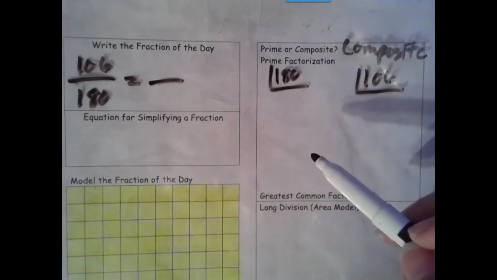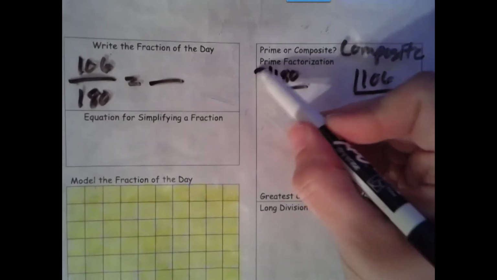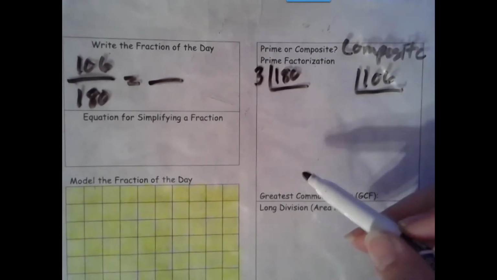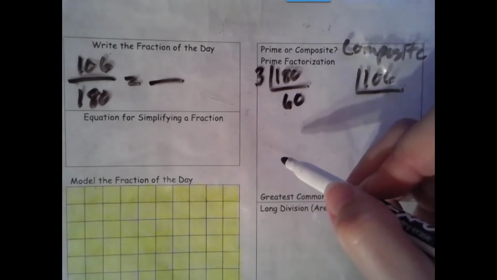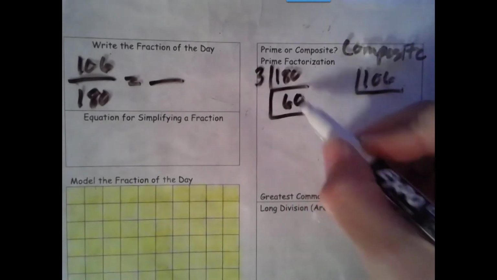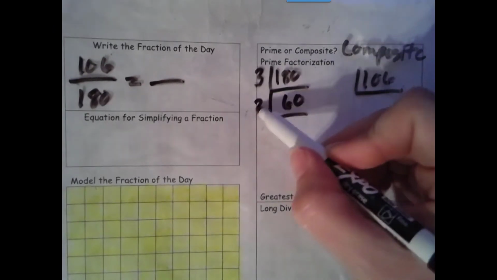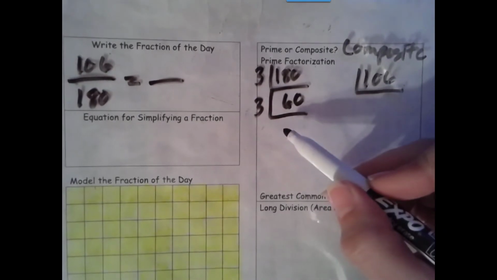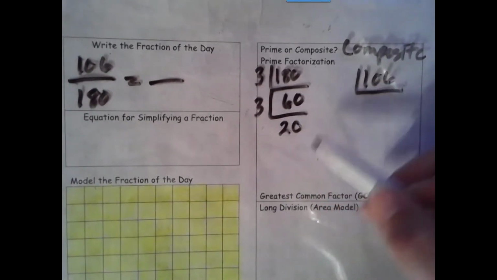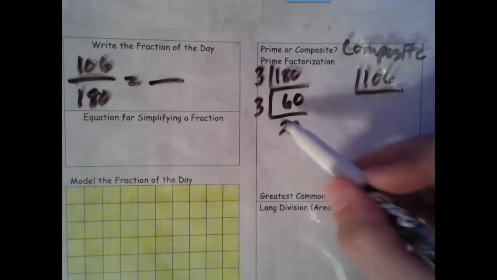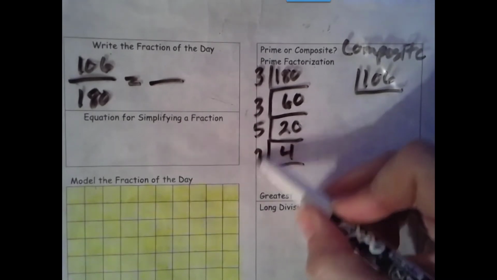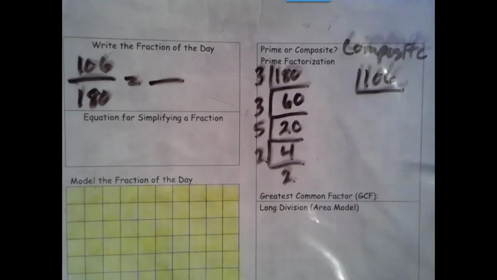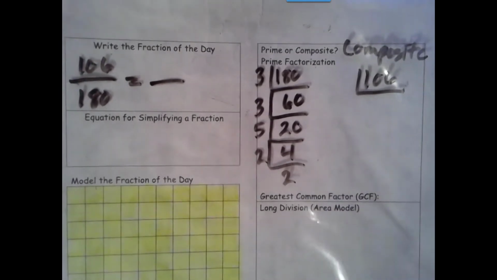1 plus 8 plus 0 is 9. 9 is a multiple of 3, so 3 is a factor of 180. I can get 60 groups of 3 out of 180. 6 plus 0 is 6. That is also a multiple of 3, so 3 is a factor still. And I can get 20 3s out of 60. Ends in a 0, so 5 is a factor. I get 4. 4 is even, so I can divide by 2, I get 2. When I get to a prime number, I am done.